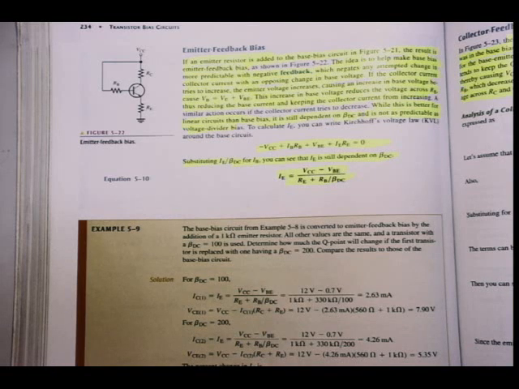Of course, a similar action occurs if the collector current tries to decrease. Now, if beta decreases, then the same will happen. While this is better for linear circuits than the base bias, it is still dependent on beta DC and not as predictable as the voltage divider bias. So the voltage divider bias still remains the most stable of the biasing methods that we have discussed up to this point.